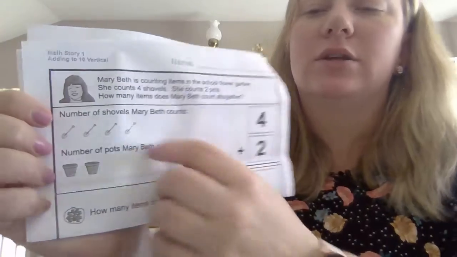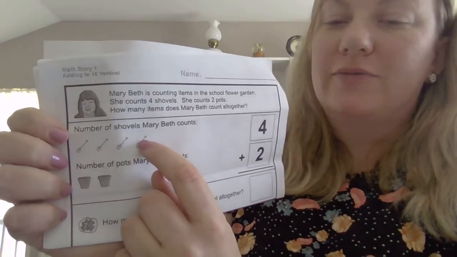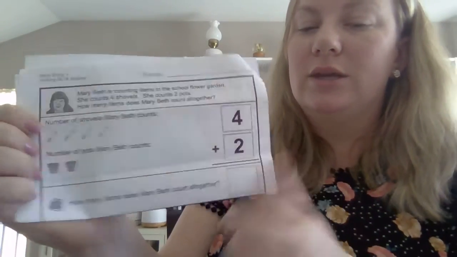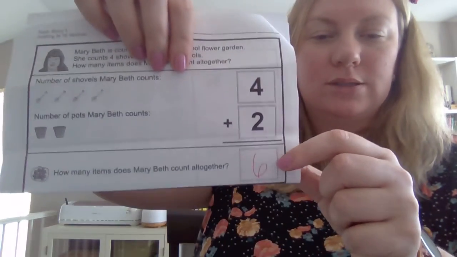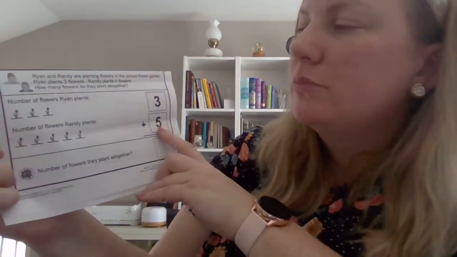So let's count. 1, 2, 3, 4, 5, 6. 4 plus 2 equals 6. Great adding, everybody. 4 plus 2 equals 6. Well, let's flip it down.